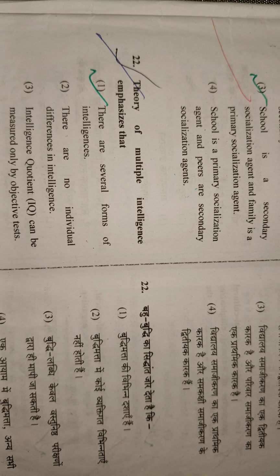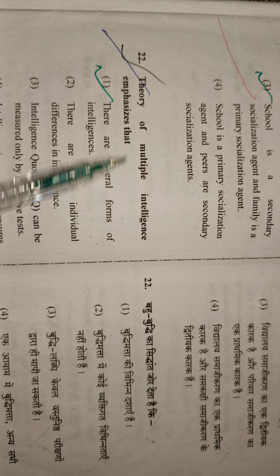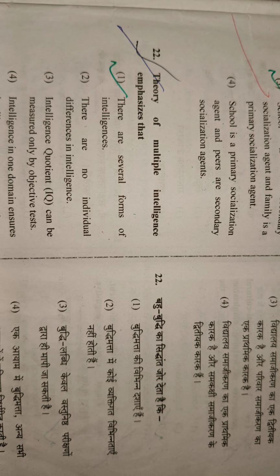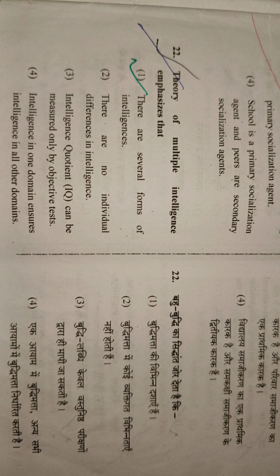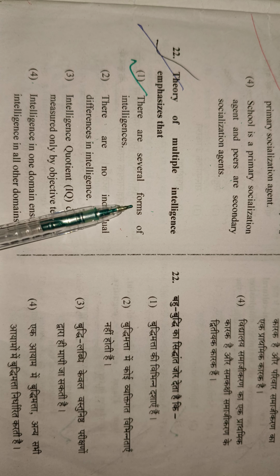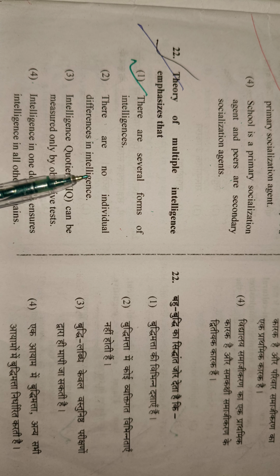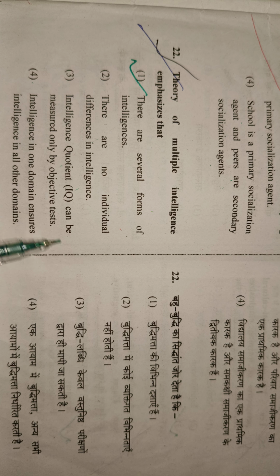Next, the theory of multiple intelligence emphasizes that. Options: there are several forms of intelligence. There are no individual differences in intelligence. Intelligence quotient can be measured only by objective test. Intelligence is one domain, and other intelligences are all other domains. The correct option is 1. There are several forms of intelligence.